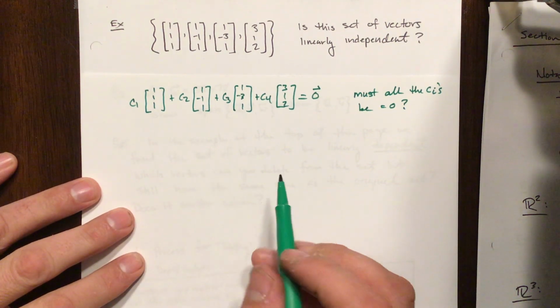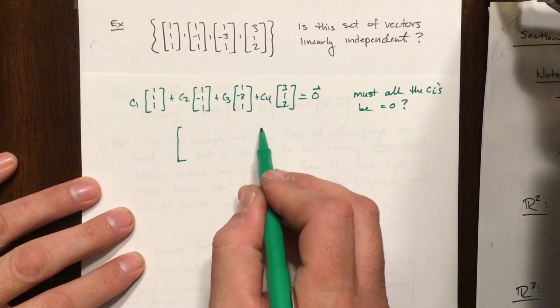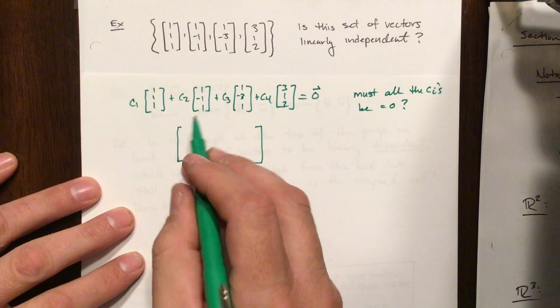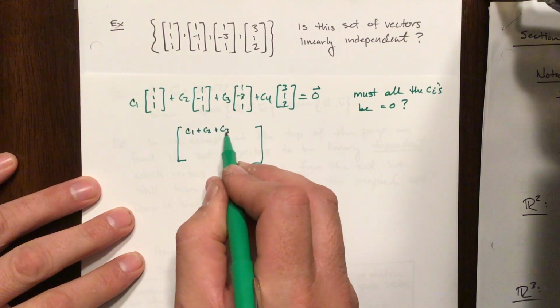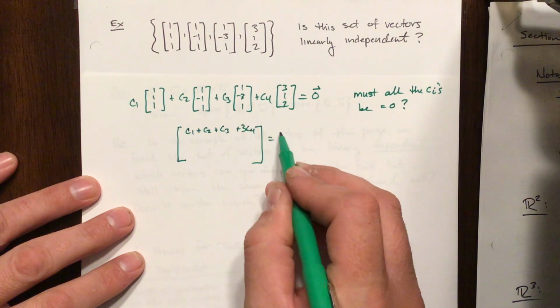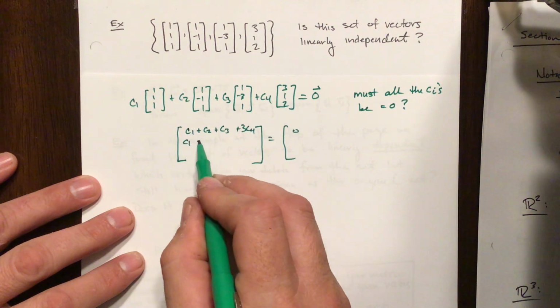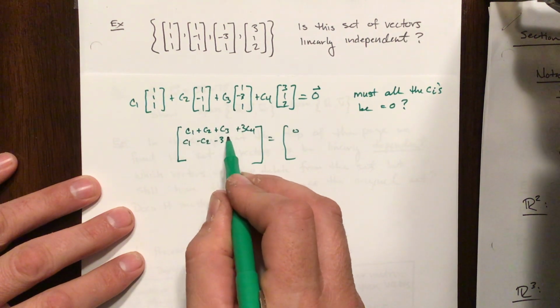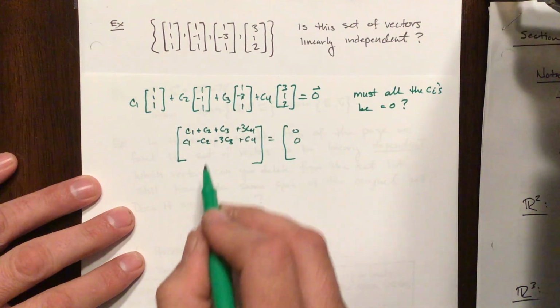Rewriting this, we can say that C1 plus C2 plus C3 plus 3C4 equals 0. C1 minus C2 minus 3C3 plus C4 equals 0.